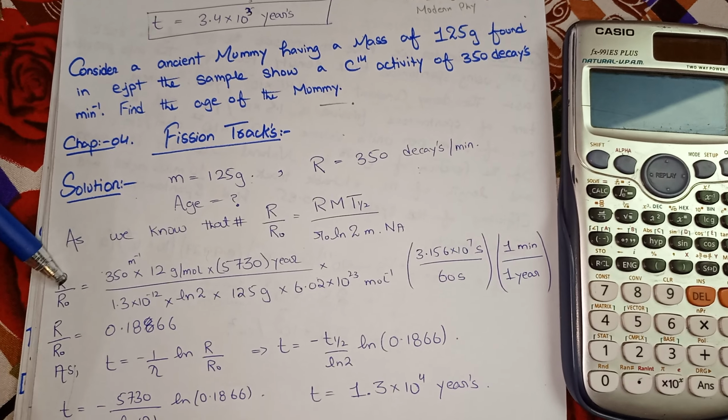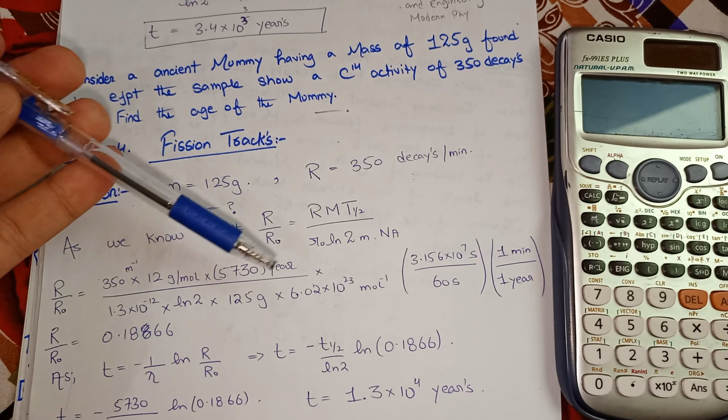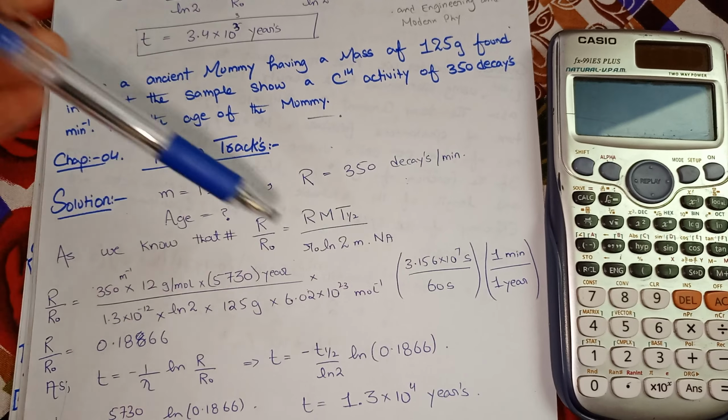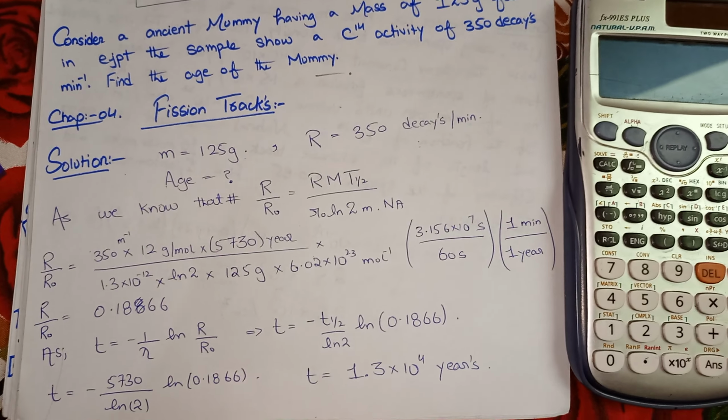Because this is a ratio of the same quantities, R, it has no unit, so to conserve units you must multiply by this, divided by 60, and you will get your answer, and your answer is 0.1866.